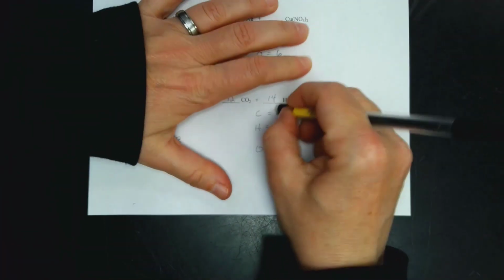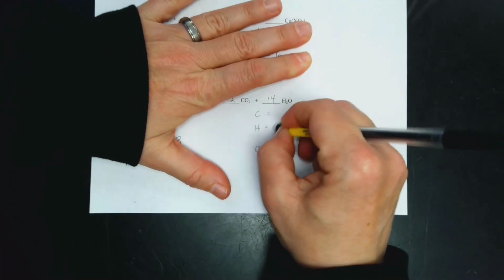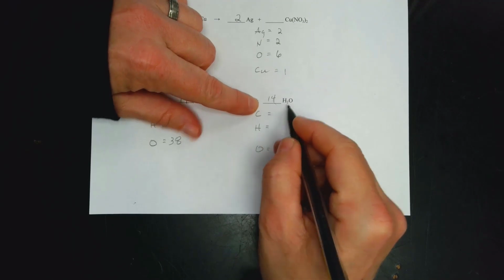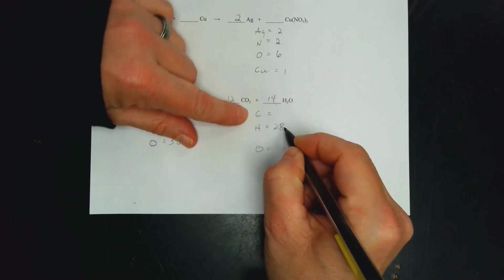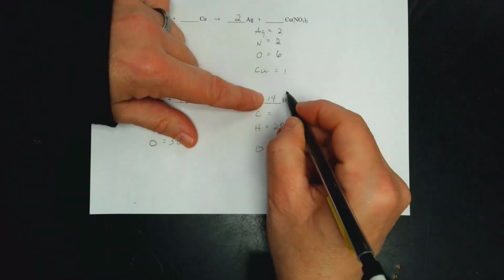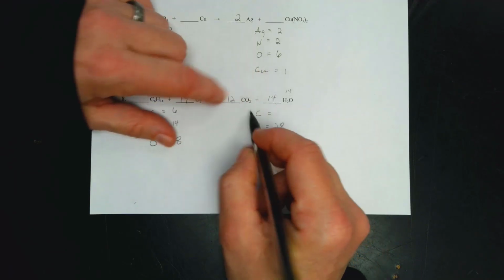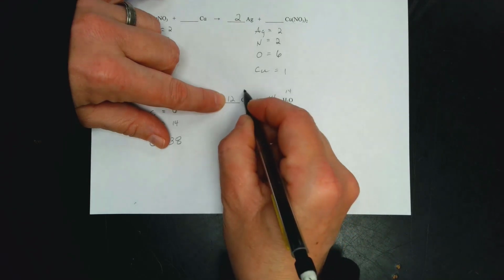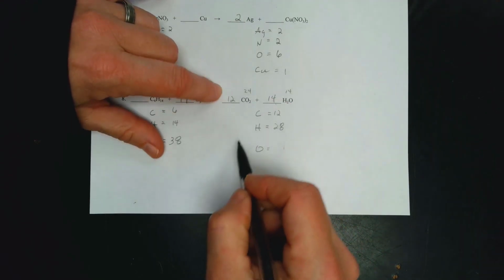Okay, now, I just put 14, so I know that I'm going to go ahead and erase these because I know I'm going to update everything. So if I do this, 14 times 2 is 28 hydrogens. I've got 14 oxygens over here. Over here now, I have 12 carbons, and I have 24 oxygens.